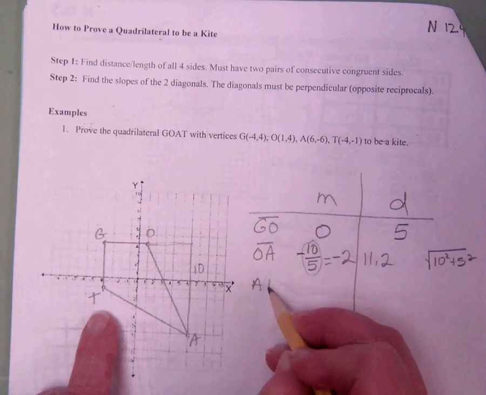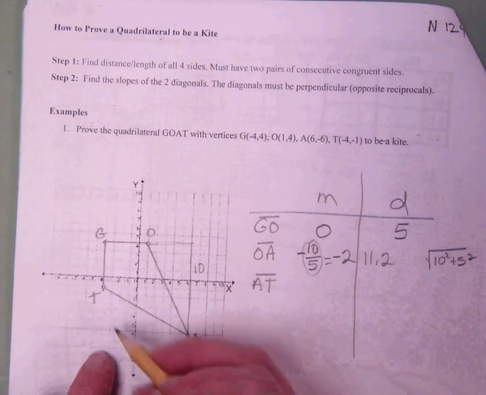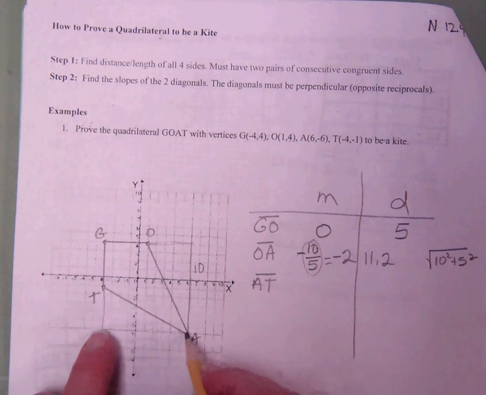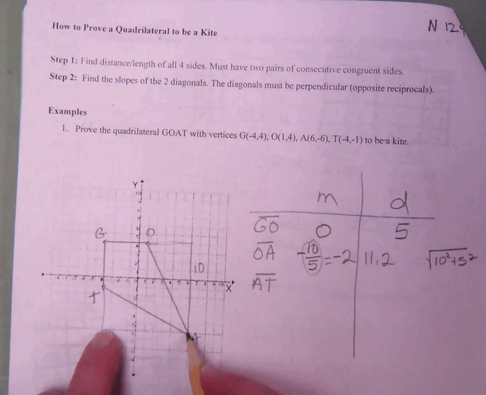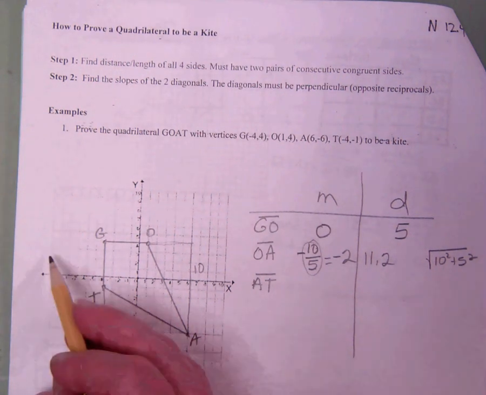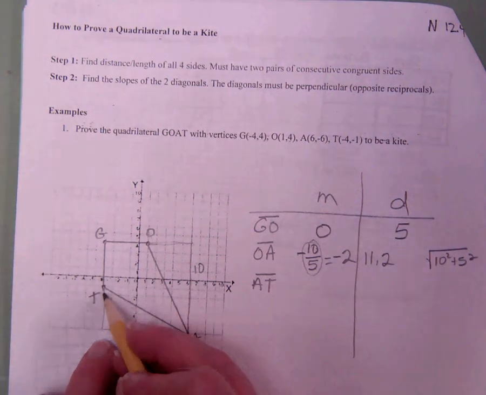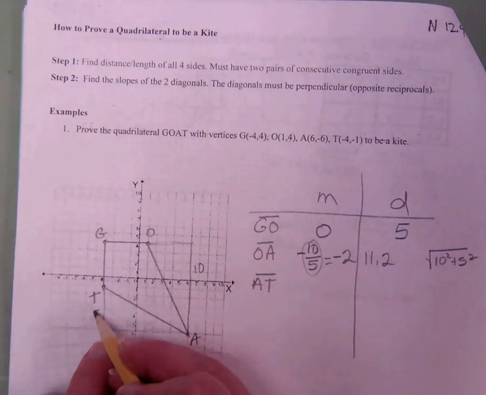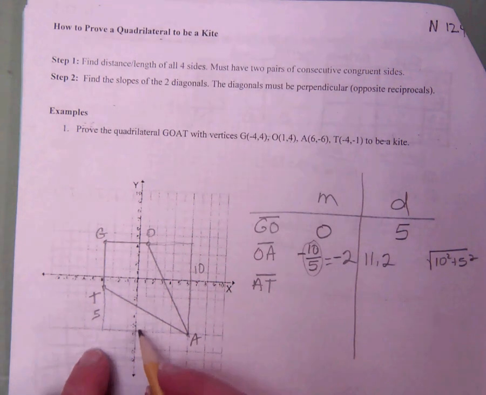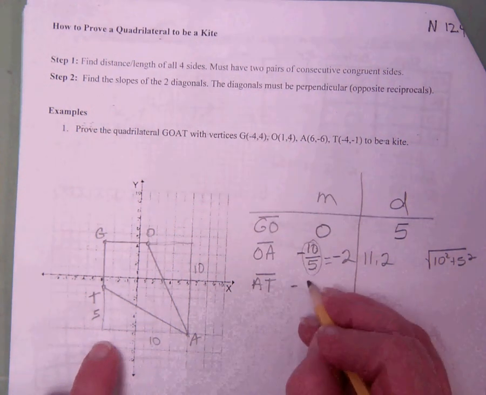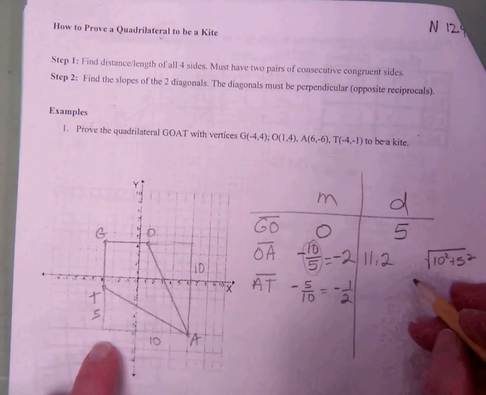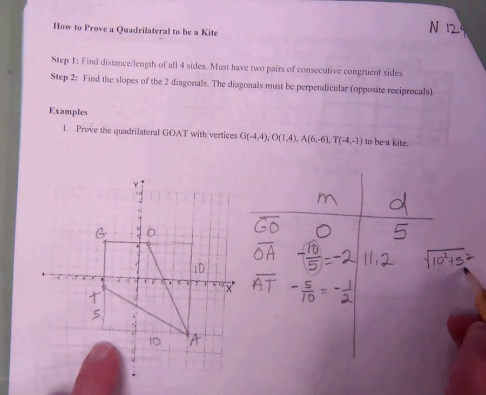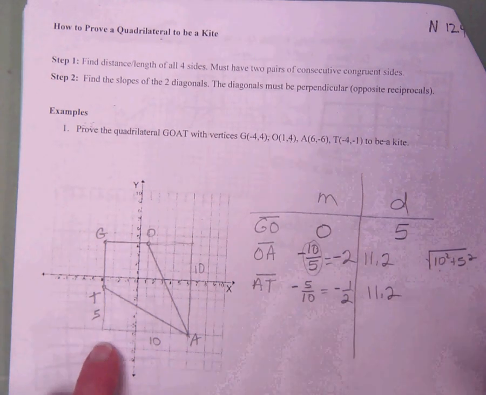Our next line segment is AT. Again, if we figure out our rise over run, this is also going to be negative. It's also going downhill. That's what we figure from left to right, it's going to be negative. So our rise is 1, 2, 3, 4, 5, and our run is 1, 2, 3, 4, 5, 6, 7, 8, 9, 10. So this time it is -5/10, which is -1/2. Our distance is going to be the same though, because you're going to have 5 squared plus 10 squared. So that's going to be the same. Those are congruent.